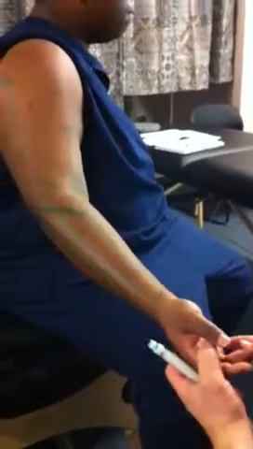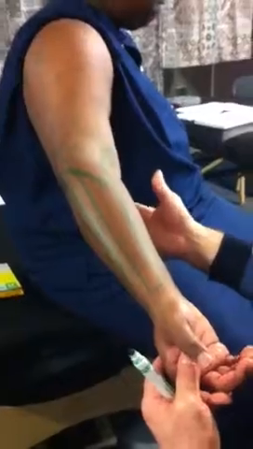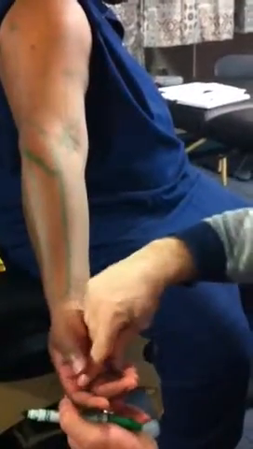We're moving on to the flexor digitorum superficialis. They have three heads, the humeral head, ulnar head, and radius head. But we're going to keep it simple for our class. The origin is the same on the medial epicondyle of the humerus, and both go all the way down to the middle phalanges of the four fingers. What is the middle phalanx of the four fingers? This is the proximal, this is the middle.